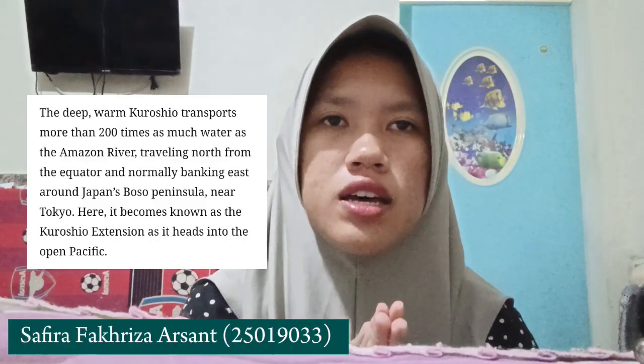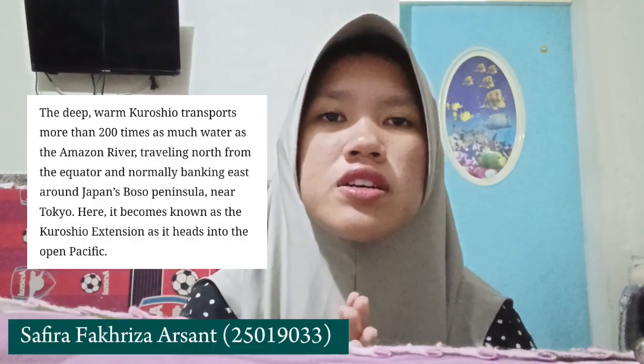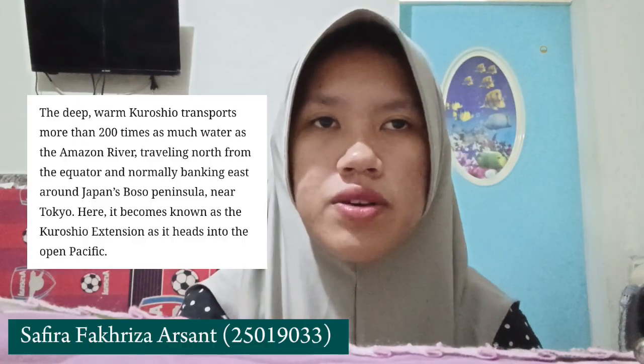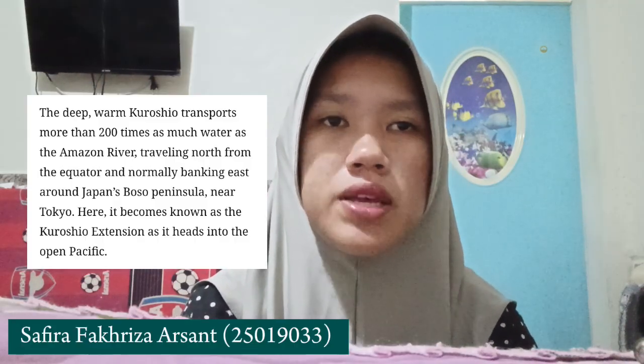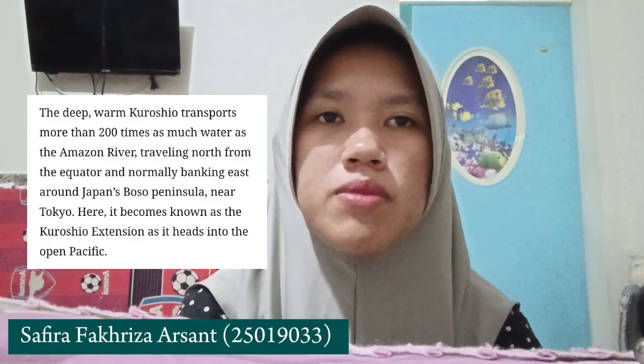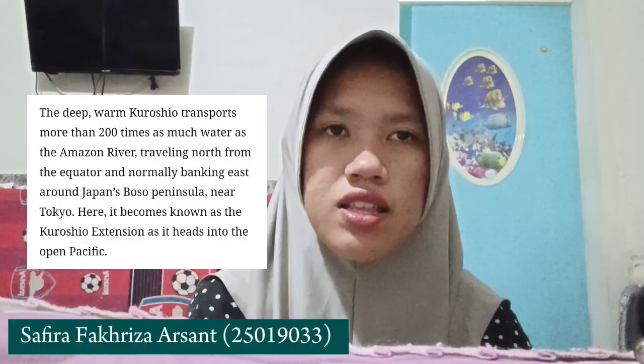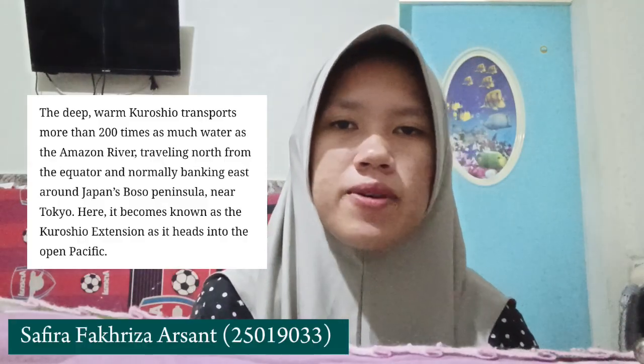This paragraph has an implied main idea, and it's in the first sentence. The second one: the deep, warm Kuroshio transports more than 200 times as much water as the Amazon River, traveling north from the equator and normally banking east around Japan's Boso Peninsula near Tokyo. Here it becomes known as the Kuroshio Extension as it heads into the open Pacific. This paragraph has an implied idea, and it's in the end: here it becomes known as the Kuroshio Extension as it heads into the open Pacific.